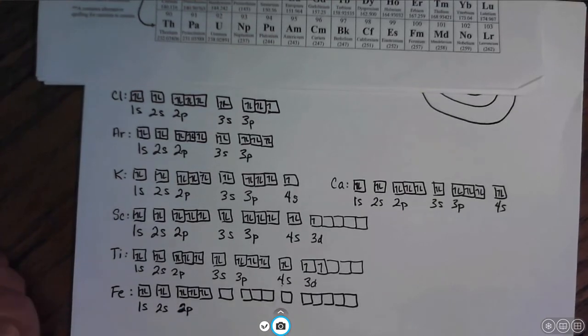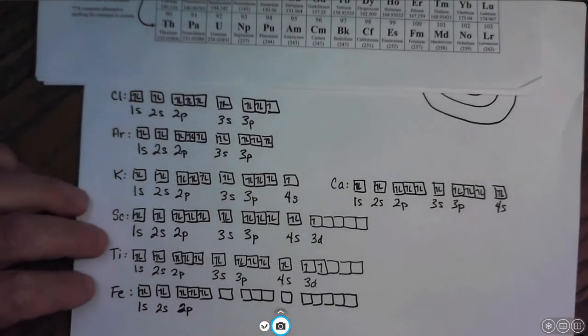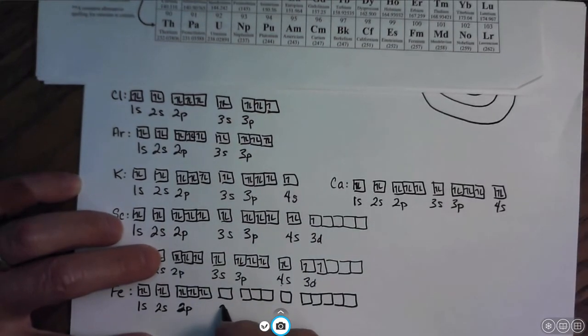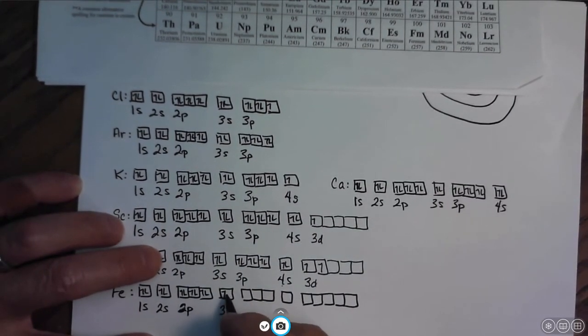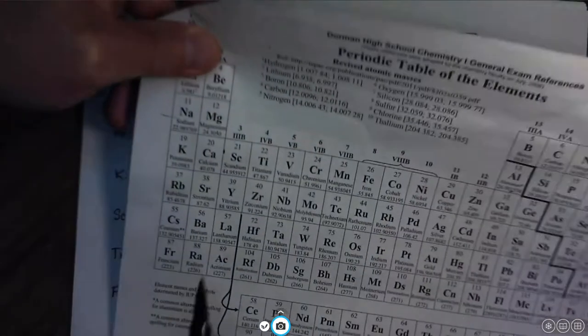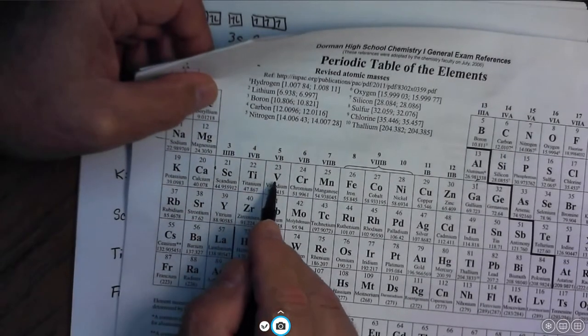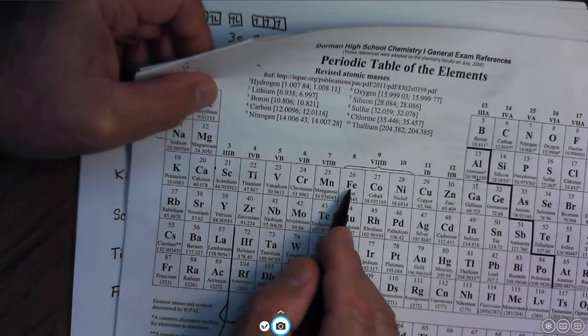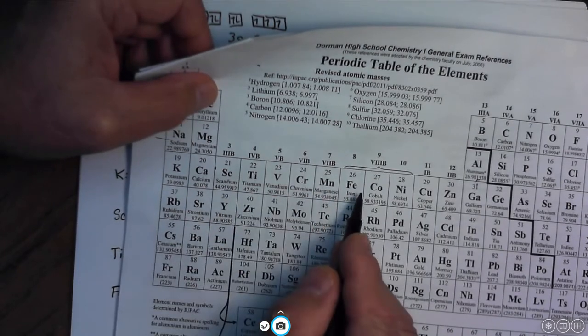That looks more like a 2. Alright, then 3s, then 3p, then 4s. So iron needs 1, 2, 3, 4, 5, 6 electrons in this D sublevel.